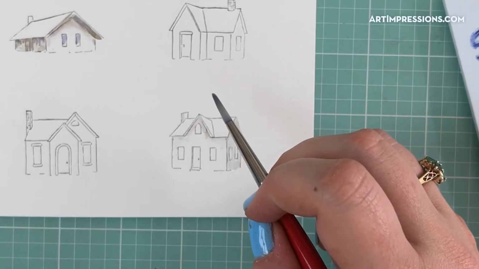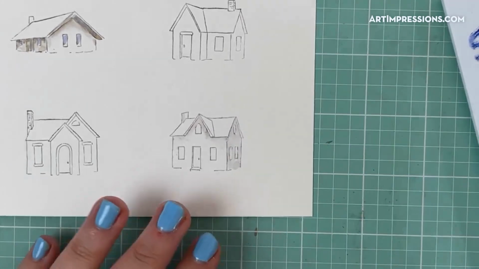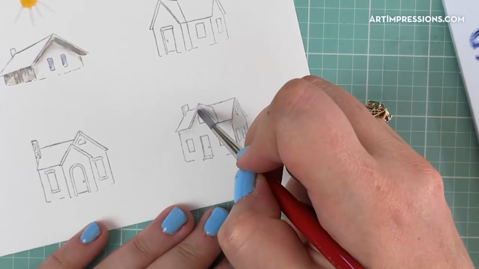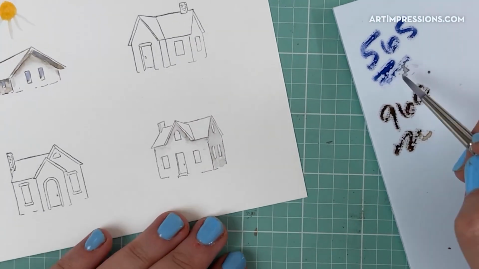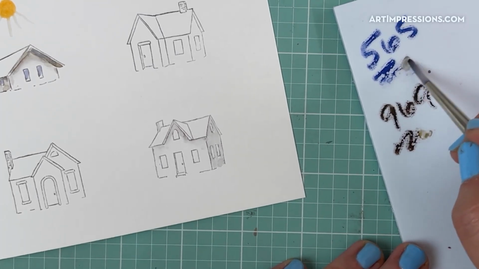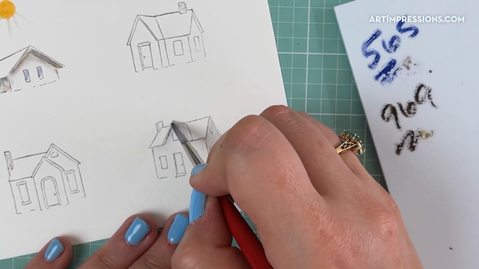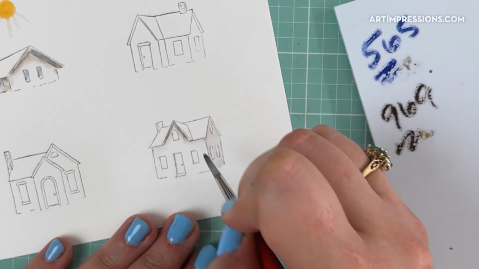So now I'm going to take my brush and take a little bit of that 565 and the 969. I'm going to mix these together, and we're going to put a little bit darker under this one.